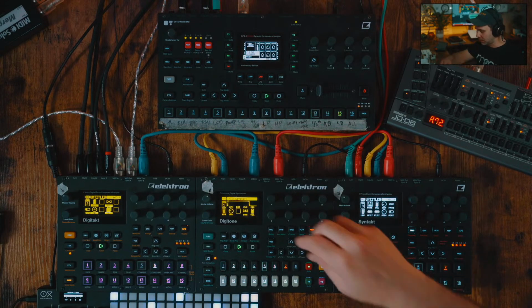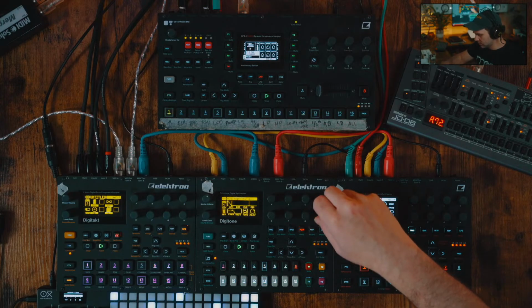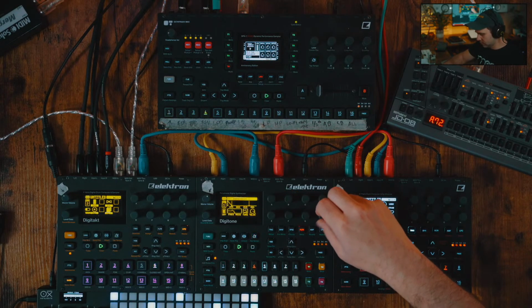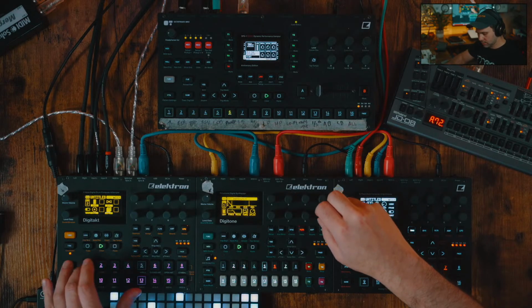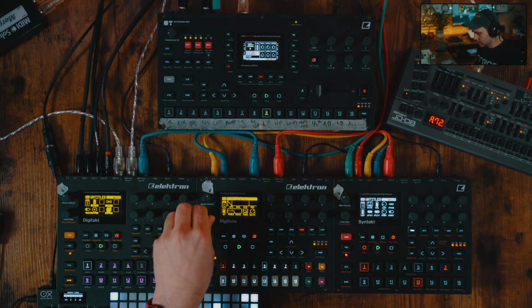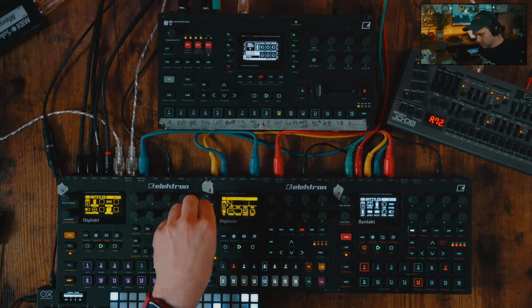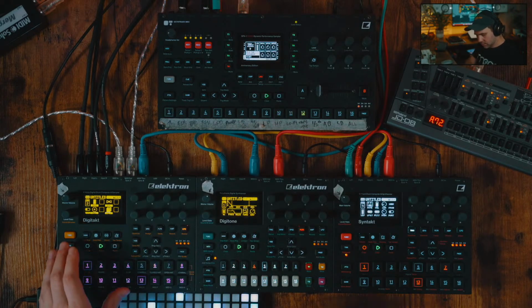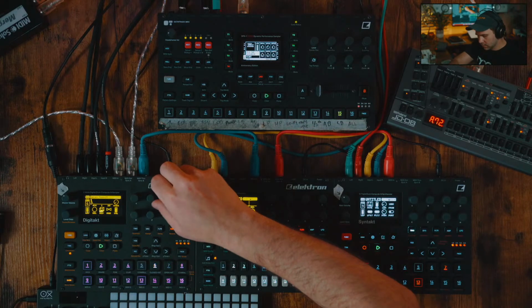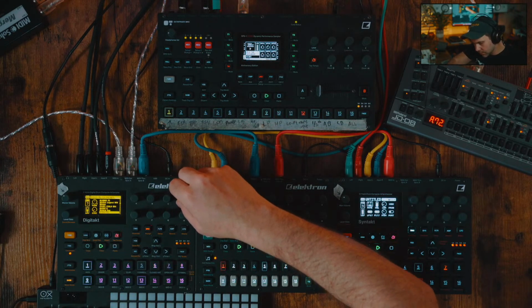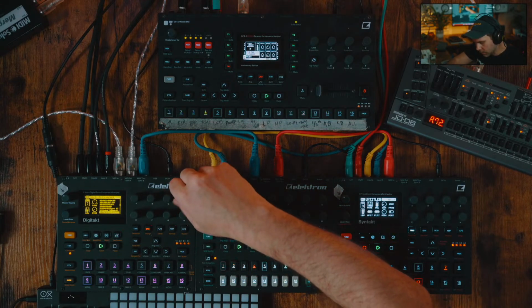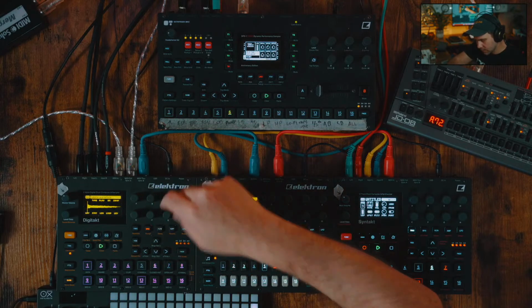The new swarm oscillator in the Syntakt is pretty good. Oh, that's not what I want. There we go.